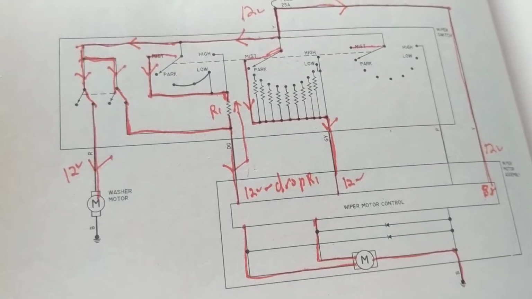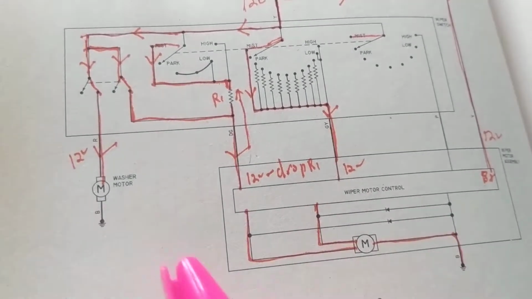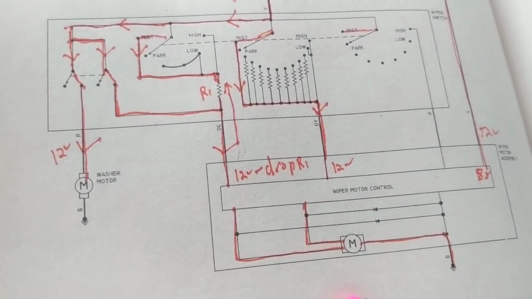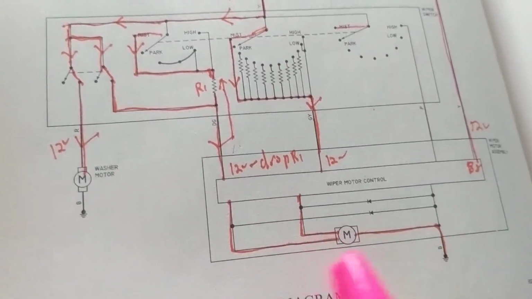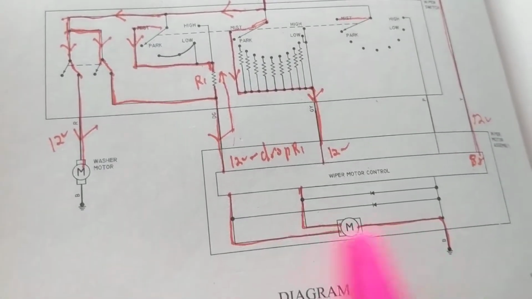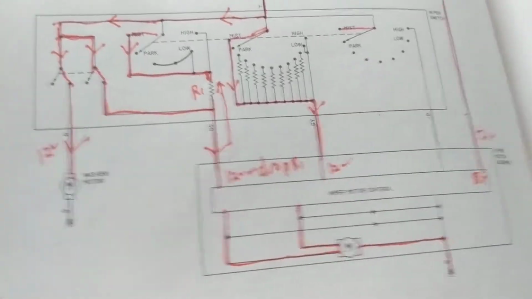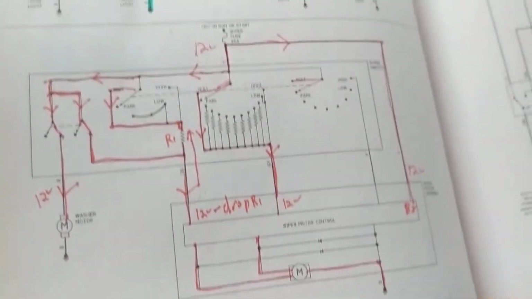Sometimes I don't want a mist. Let's say it's raining. I'm not going to spray a mist from the washer. I just want the wipers to react. So this motor would be involved, not this. It depends what purpose you're doing, correct?